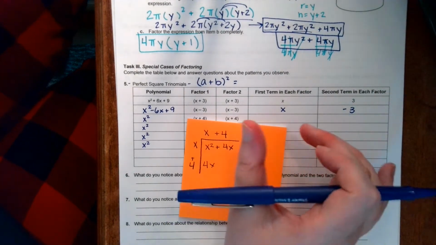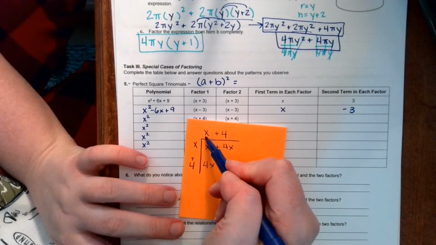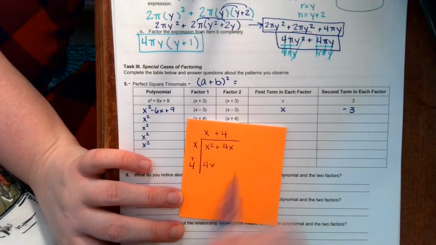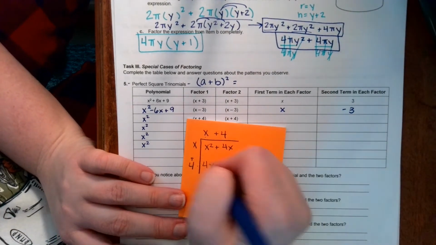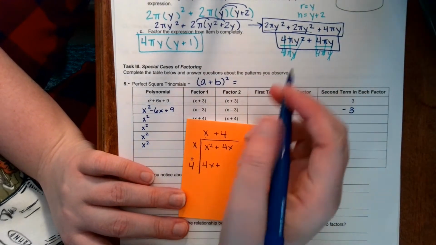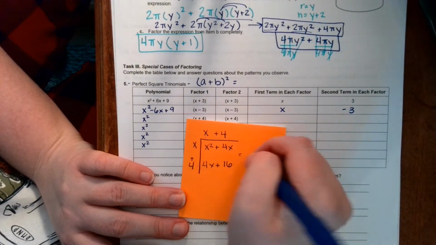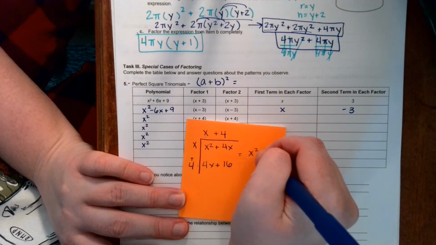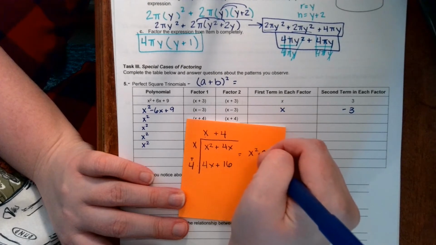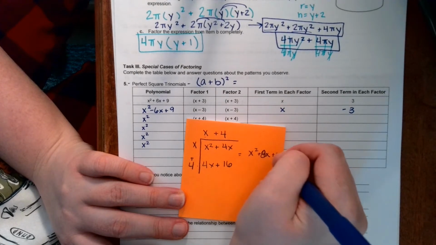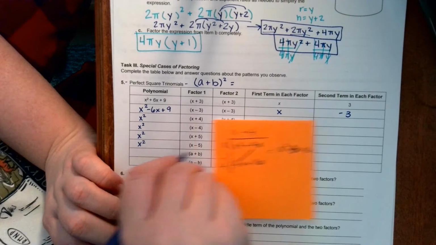I'm multiplying x plus 4 and x plus 4, so I have to multiply x times 4 two times. So that's kind of important. And then I have 4 times 4 is 16. So when I combine these, I get x squared plus 8x plus 16, because I've got to combine those.